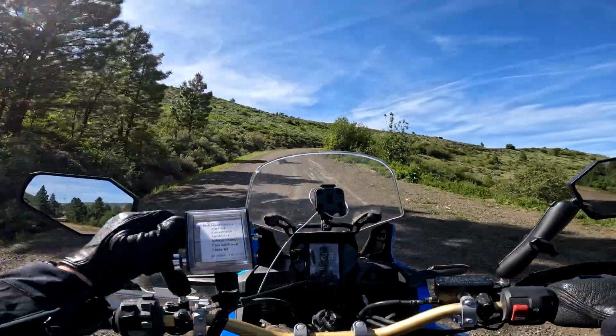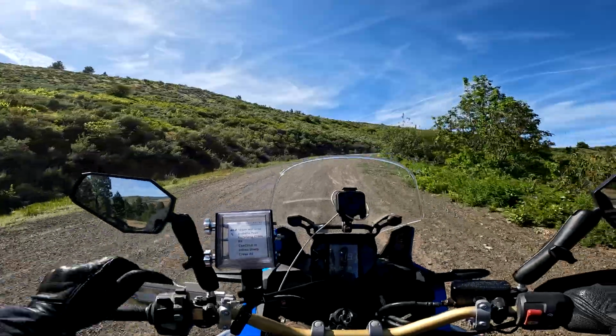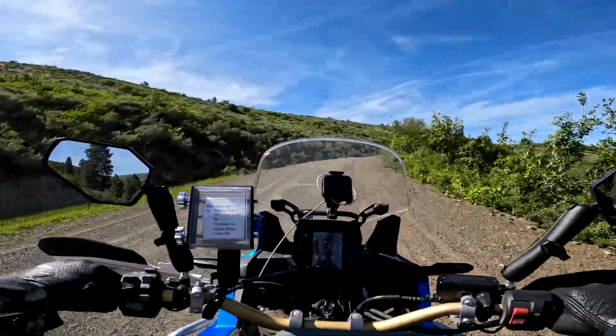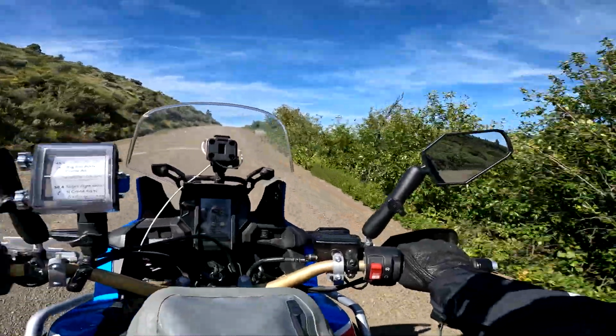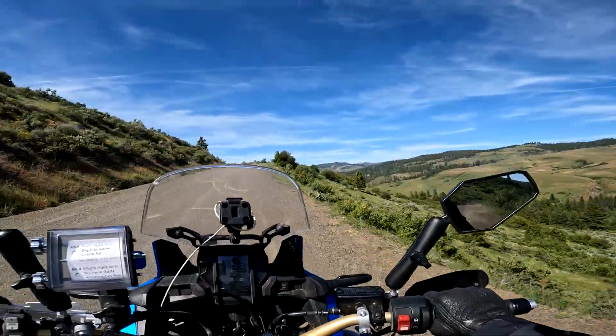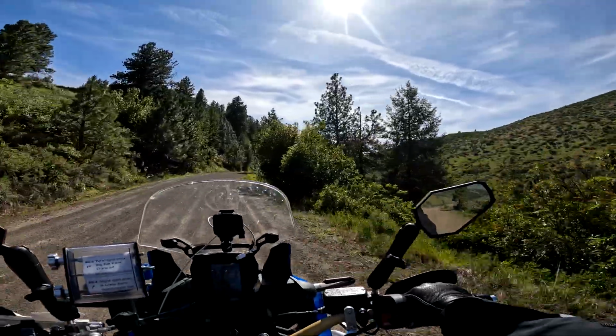I'm gonna see if I can do this while I'm going uphill. Slight left. Yeah, there's two of them, so this is the slight left. Oh, we need to downshift or else we're gonna lose traction. Yep, perfect. Got another 5 miles. Now we're getting into a change of scenery.